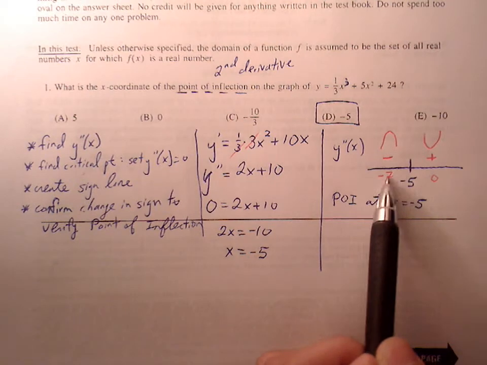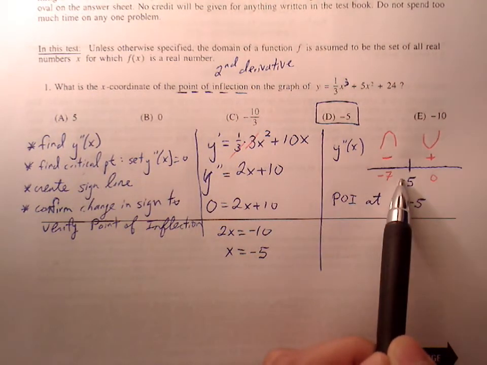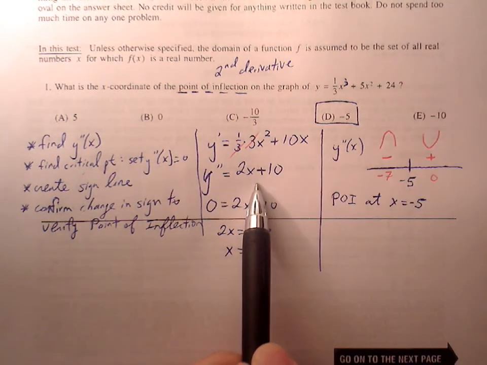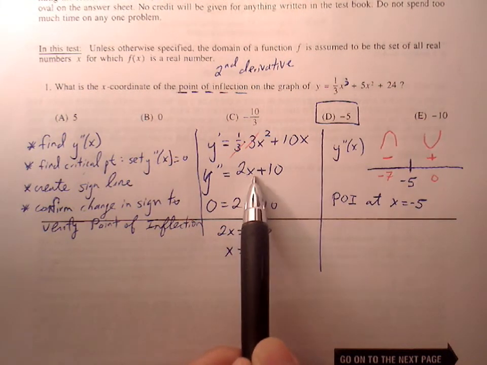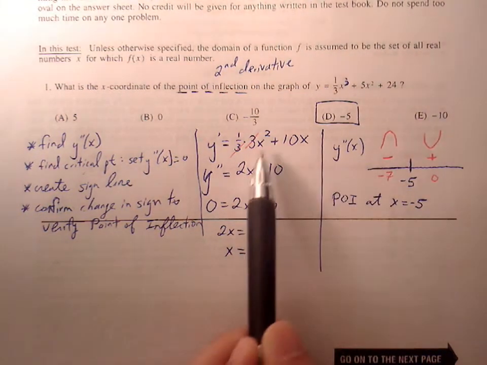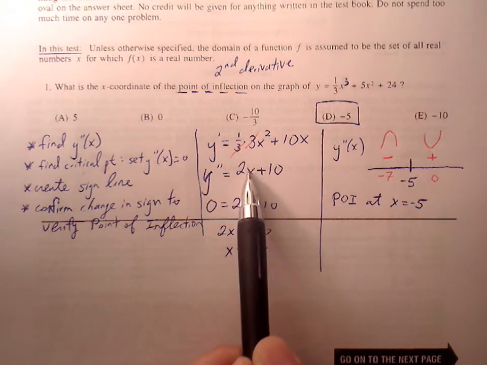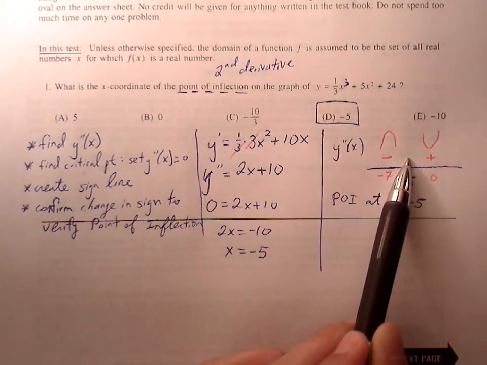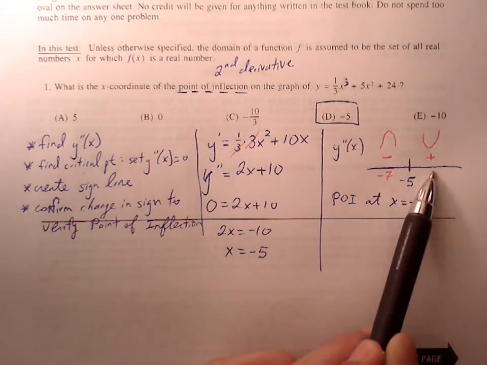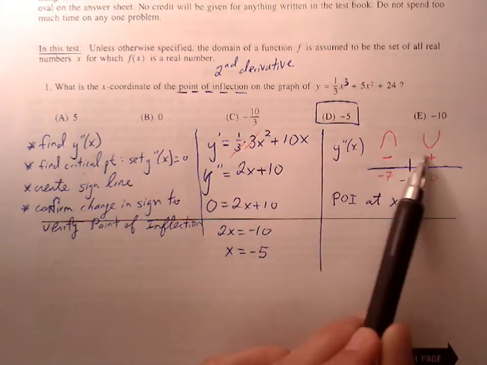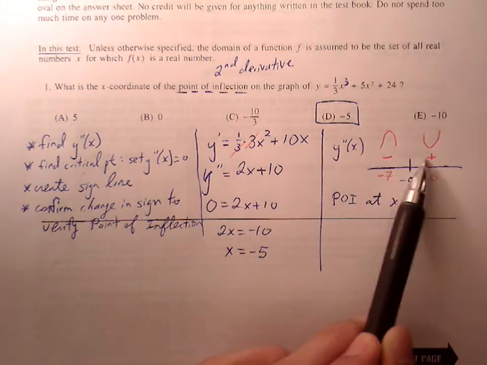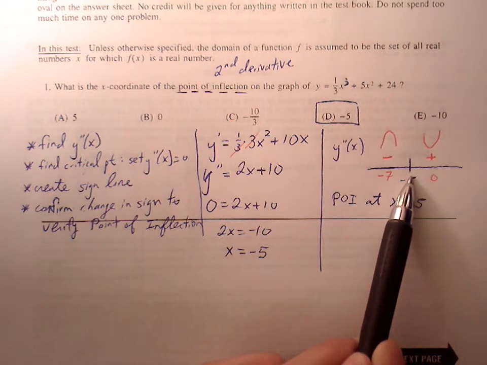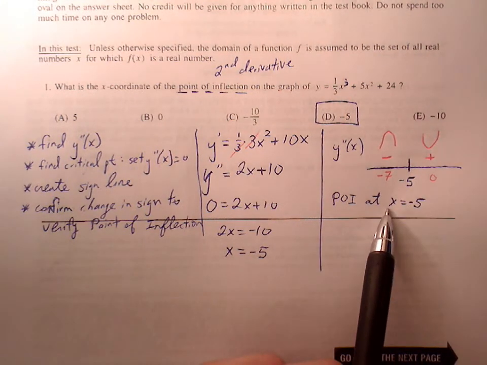line, and you have to test values in each interval into the second derivative function, and test to see whether there's a change in sign. So if I plug -7 in, I get -4. That's negative, so I know this interval is concave down. If I plug 0 in for x, I get positive, which is concave up. Concave down followed by concave up. We know that there must be a point of inflection at x equals -5.